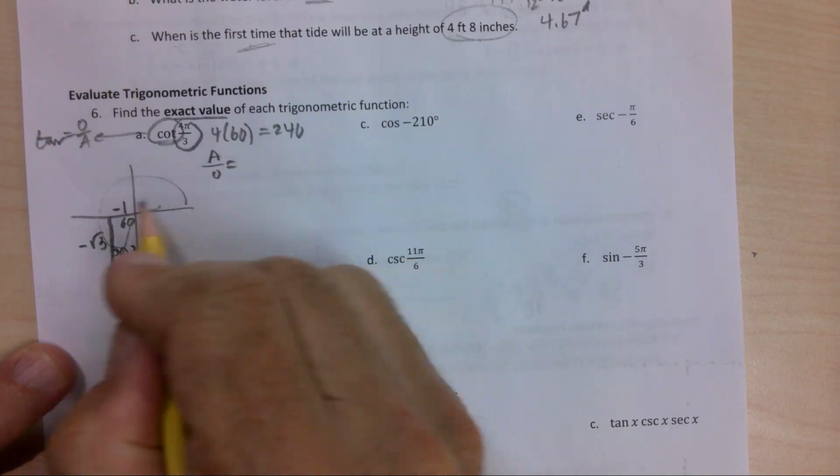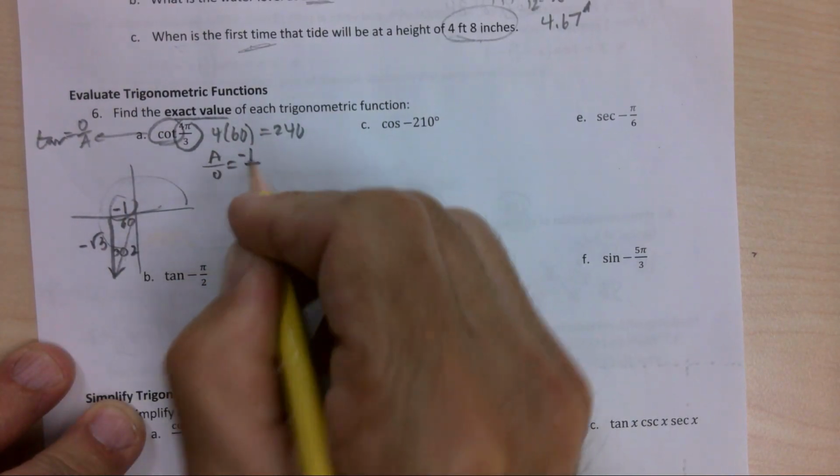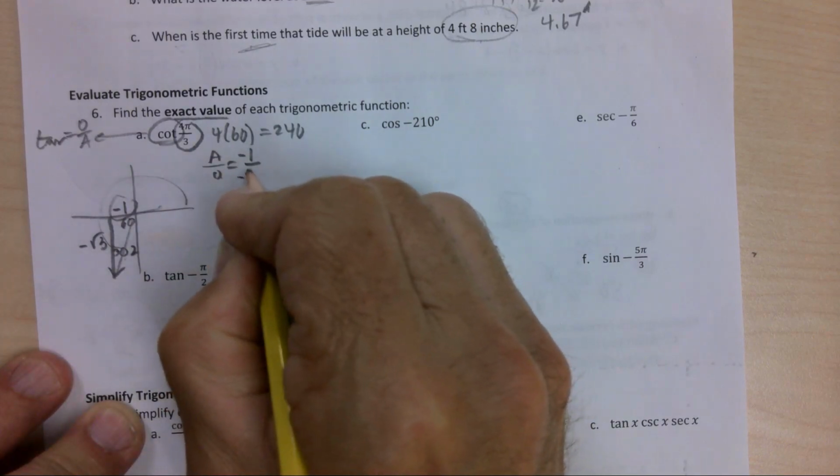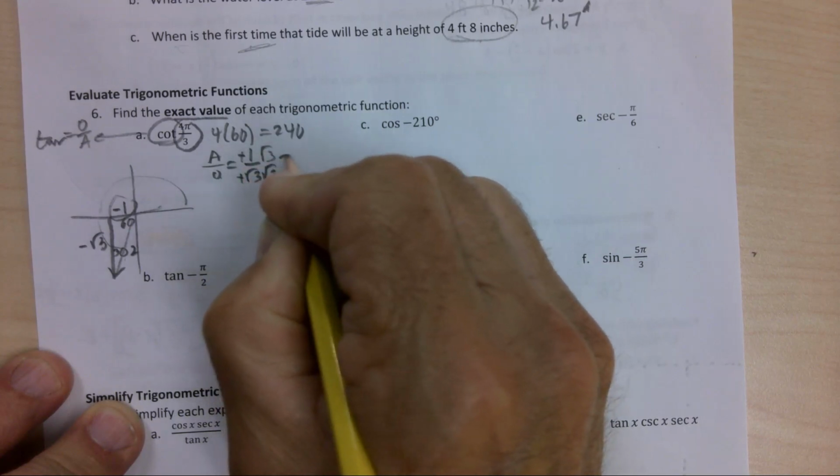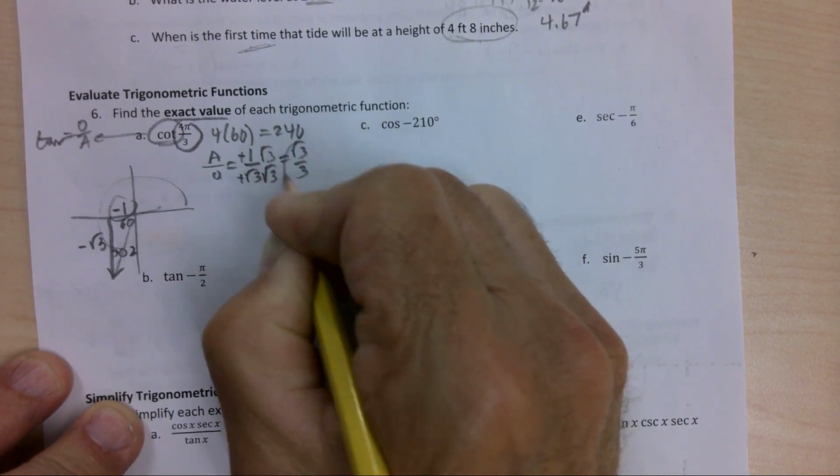What's the adjacent side? That'd be -1. What's the opposite side? That'd be negative square root of 3. Two negatives make a positive. Get that square root out of there. Square root of 3 over 3. There's that one.